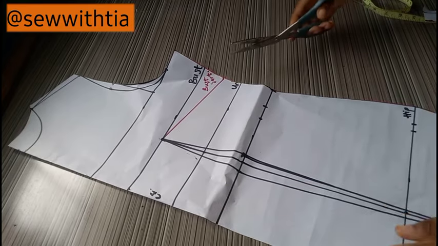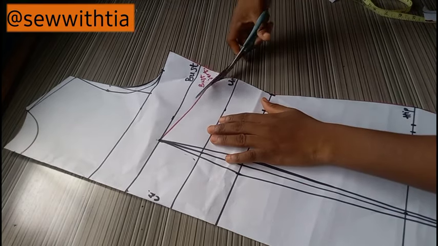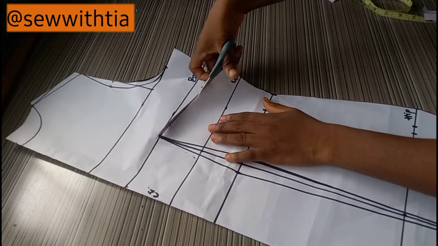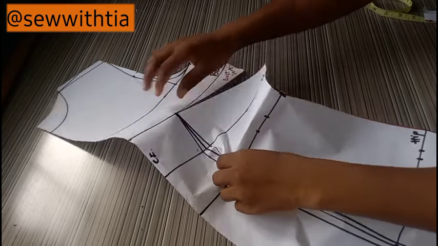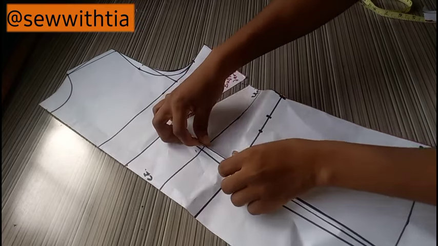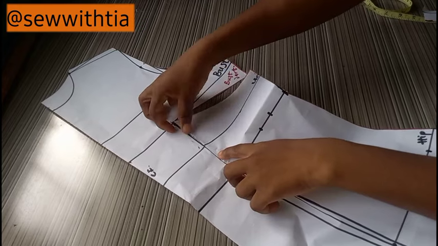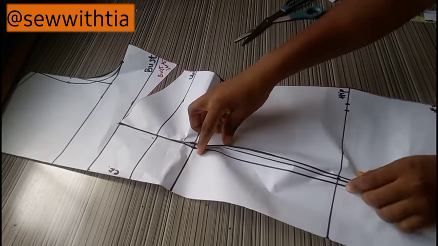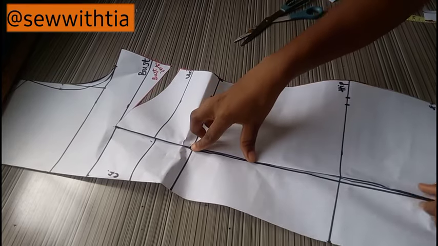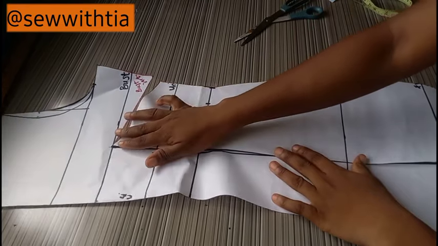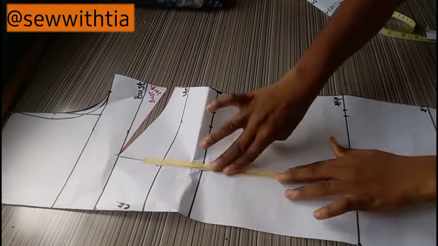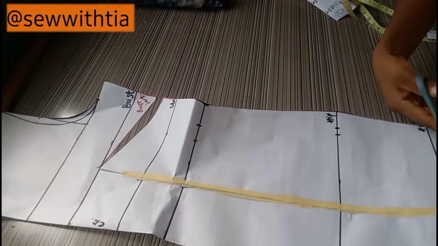All right. Now the next thing I'm going to do is open up this bust dart because I want to go ahead to close this waist dart. Now remember I told you that this particular dress has an invisible dart. Yes, it does not look as though it has any dart. No dart was sewn on it, but the dart has to be invisible on the pattern for you to have a proper fit for this particular outfit.